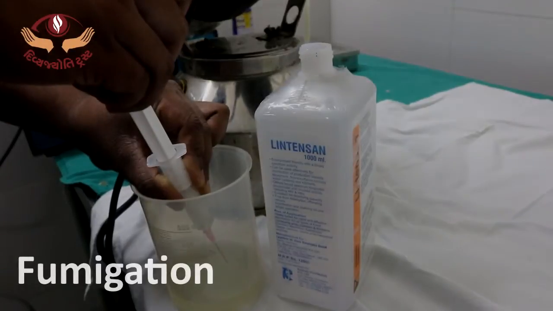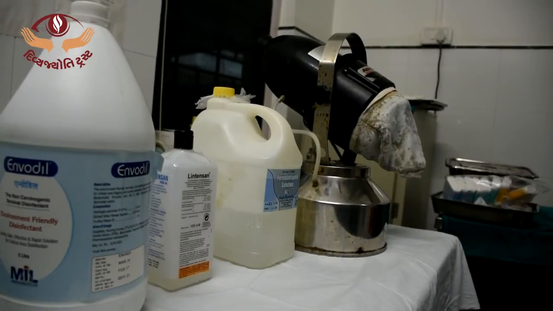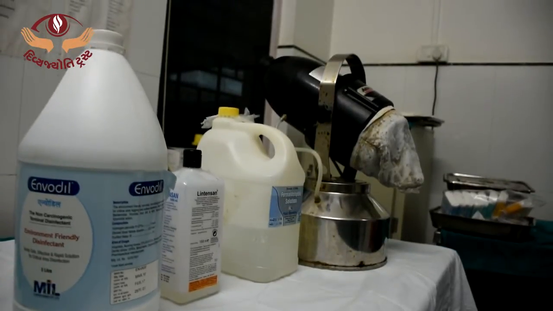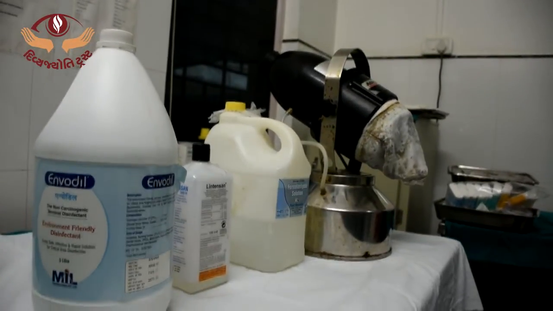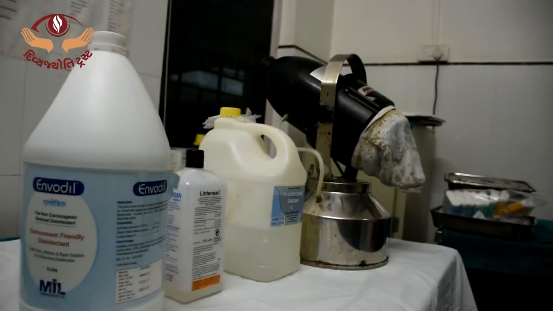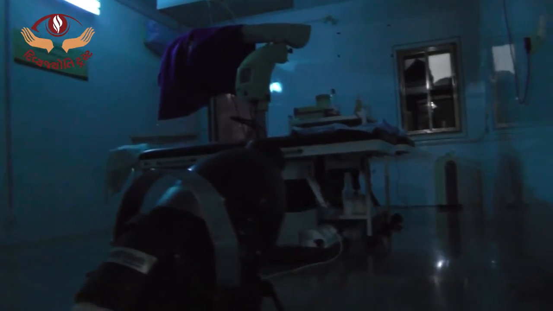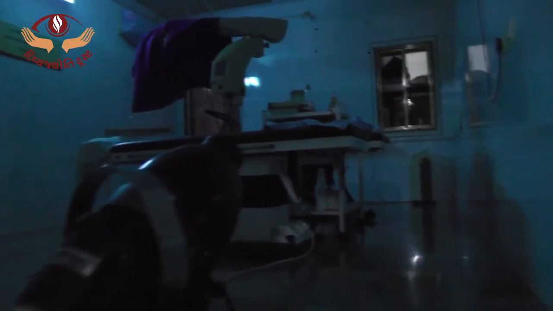Fumigation. An aerosol machine or fogger should be used for fumigation. Fogger is better as it creates smaller droplets, allowing the chemical to spread better in the room air. An equal amount of formaldehyde and distilled water is added, depending upon the size of the theatre. After fumigation, close the theatre for a minimum of 24 hours.